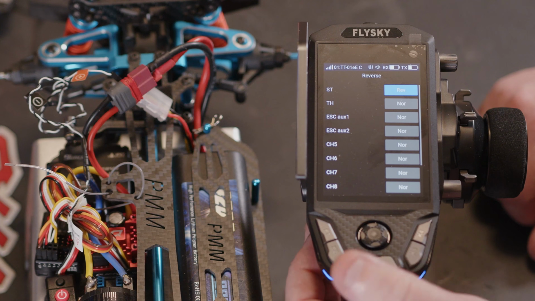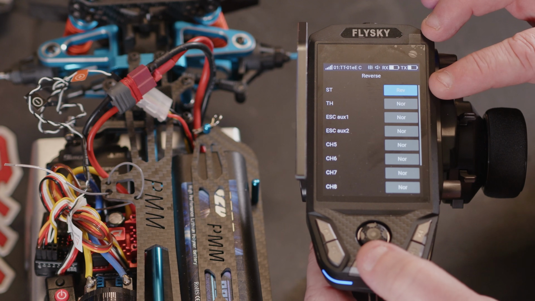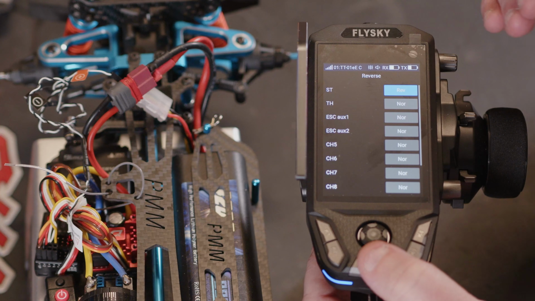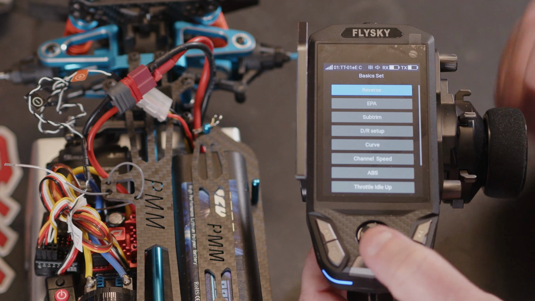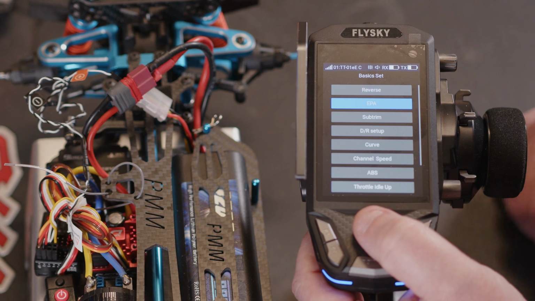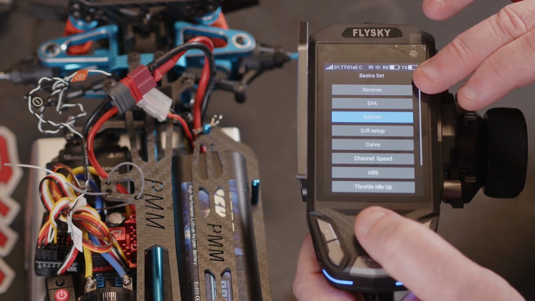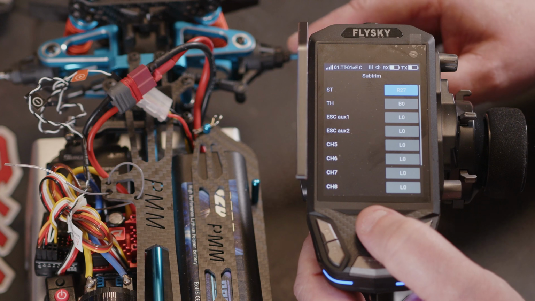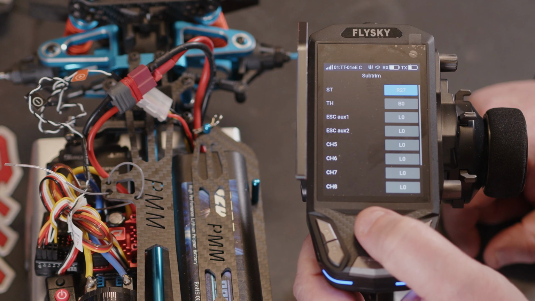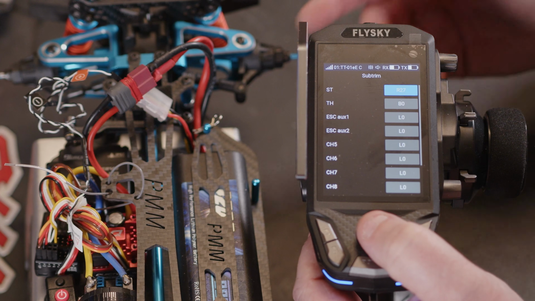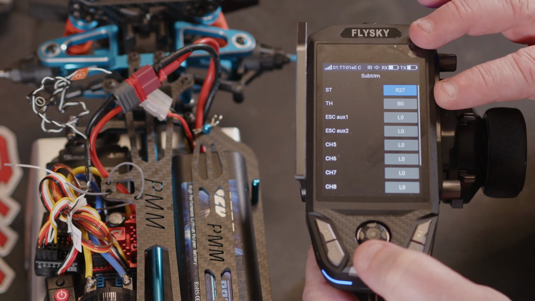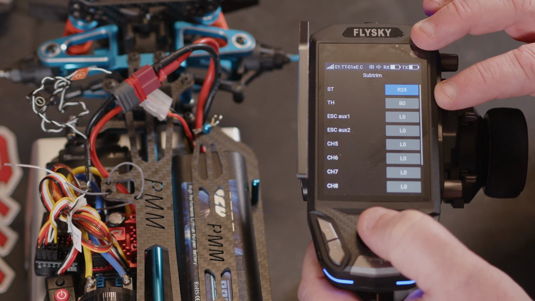Now, as I've said in the setup video for it, one thing you've got to remember is if you reverse a channel, it's going to move its center point. So again, once you've reversed a servo, you're then going to drop to your subtrim to make sure your wheels are straight. And by moving this up or down, increase or decrease it, move it left or right, you're going to change where your center point is. And your subtrim is the same for all these.